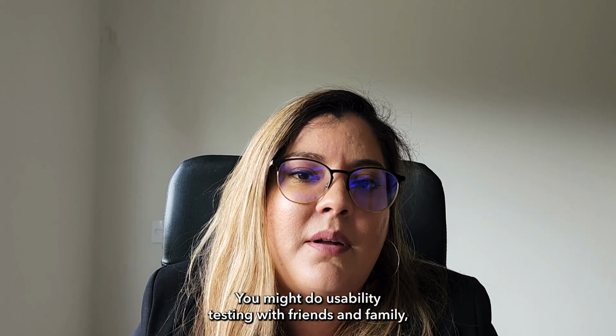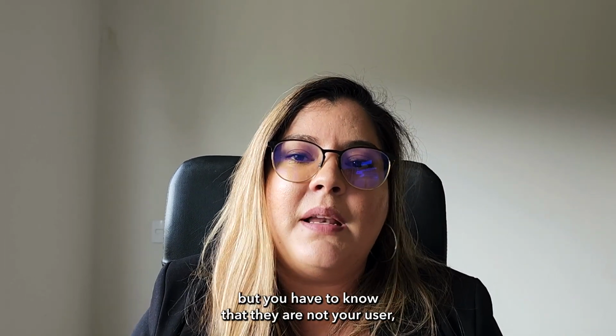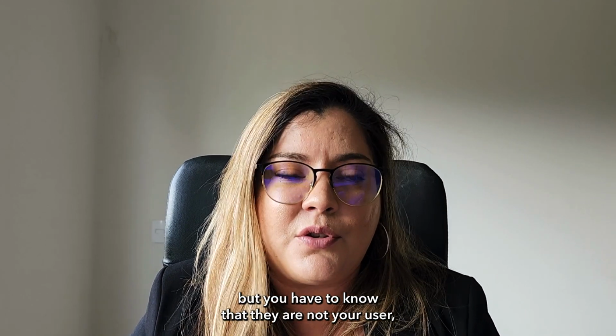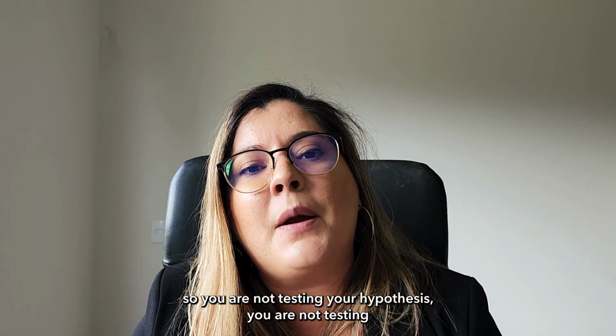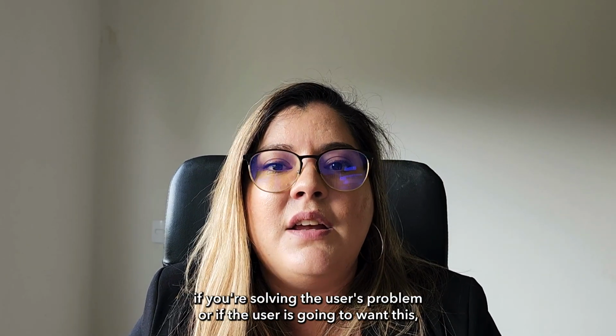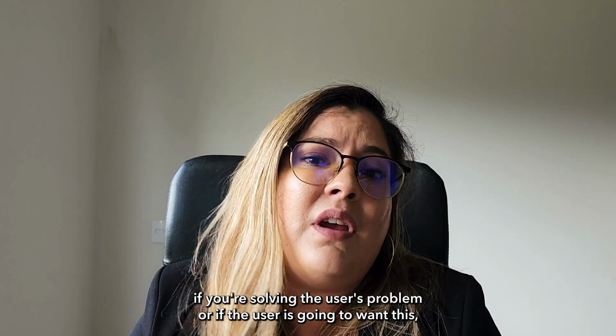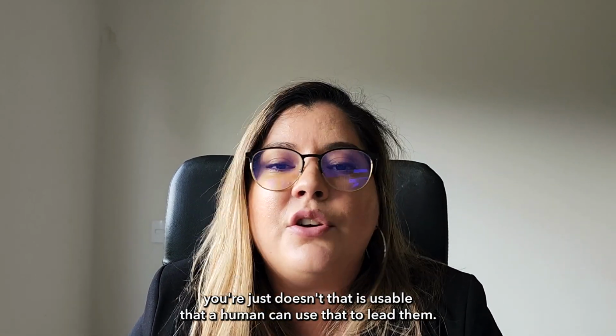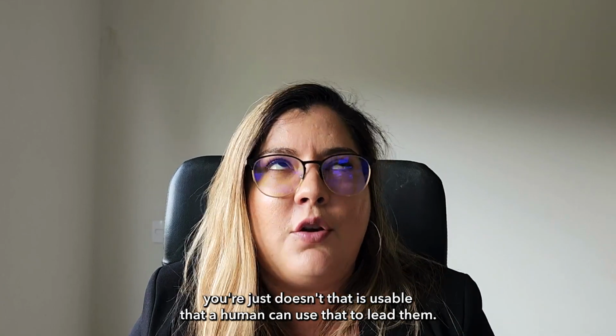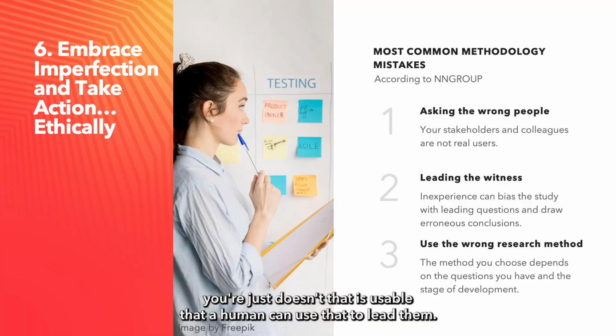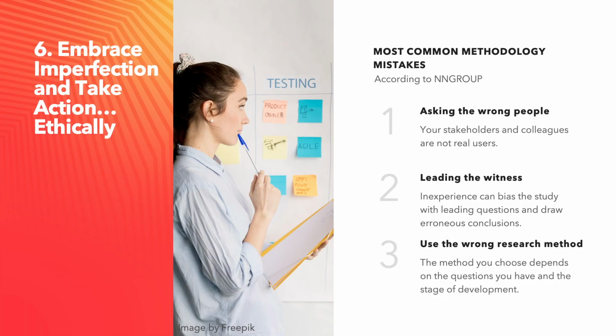You might do usability testing with friends and family, but you have to know that they are not your user. So you are not testing your hypothesis, you are not testing if you're solving the user's problem or if the user is going to want this. You're just testing that it's usable, that a human can use it. That's it.